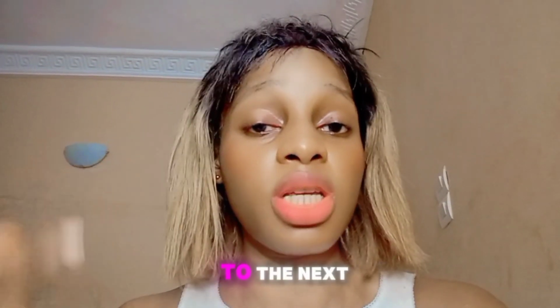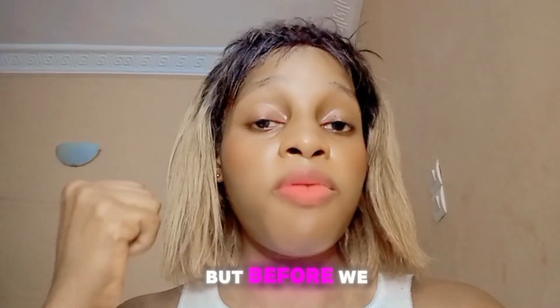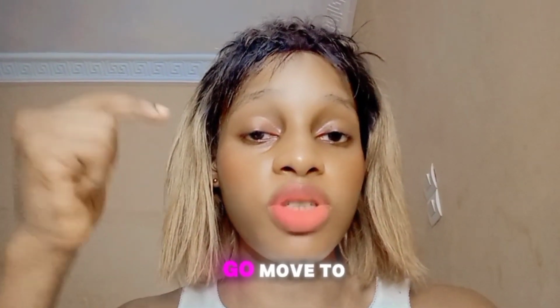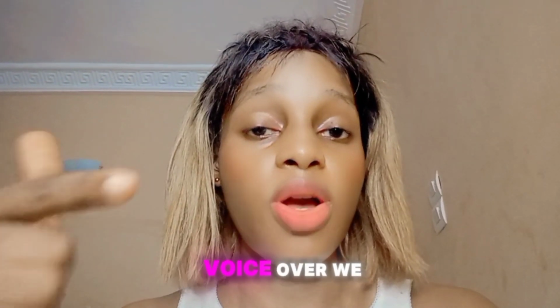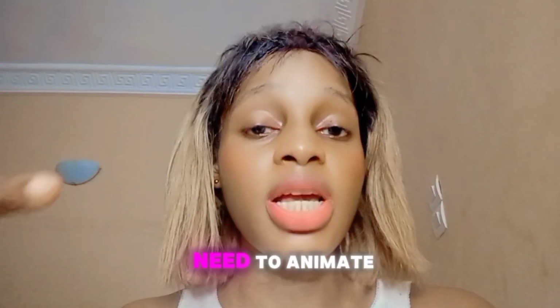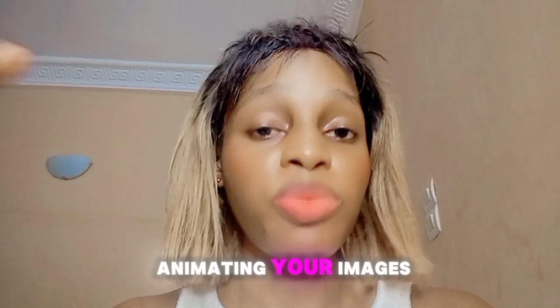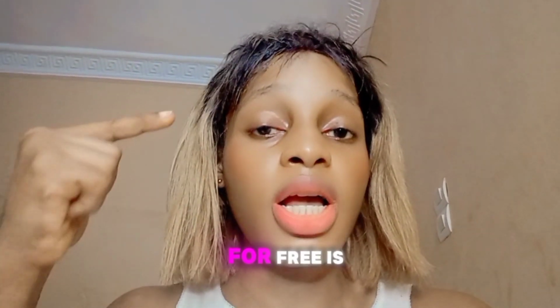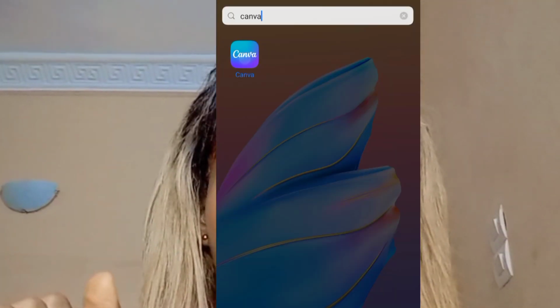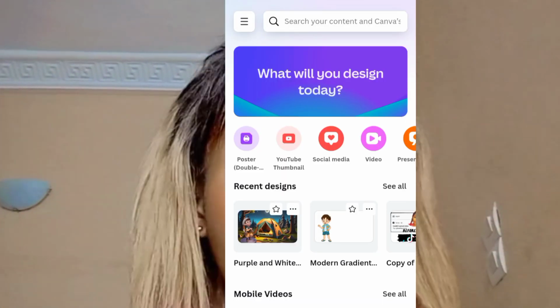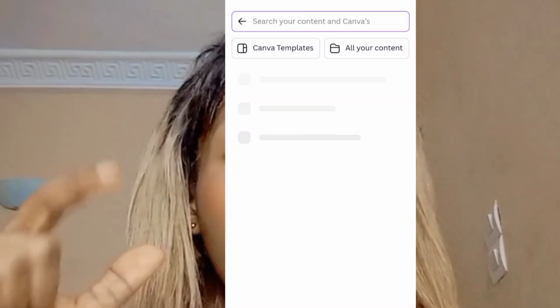Now moving on to the next, which is voiceover. But before we move to the voiceover, we need to animate the images which we have gotten from ChatGPT. So the app for animating your images for free is Canva. First is to open the Canva app. Next, we'll search YouTube videos.